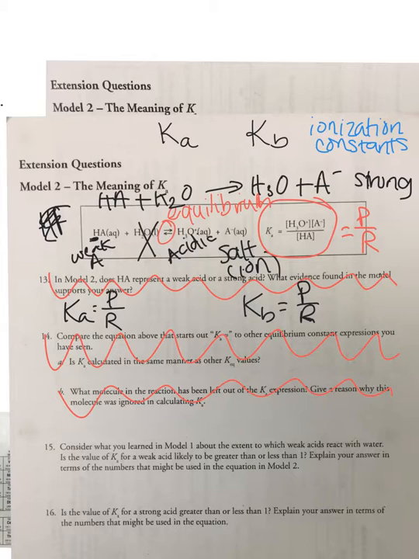But looking at this little problem, if I have more products, in the end of all this, what do you think that means about my Ka value? If I have more products, so more numbers on the top, what happens to the Ka? Is it big or is it small?